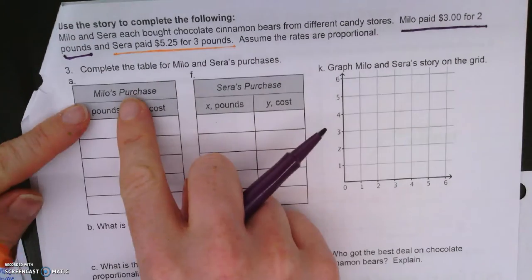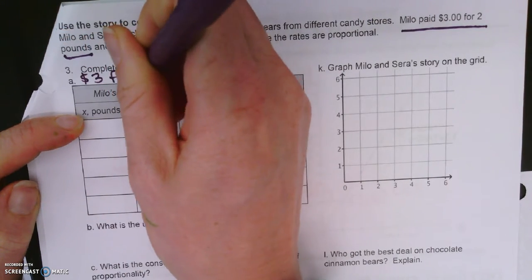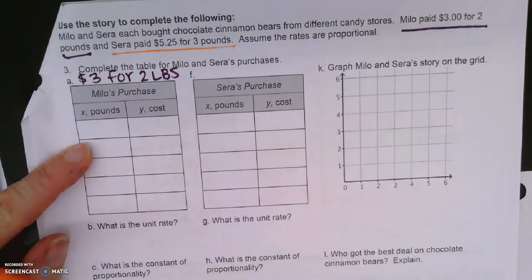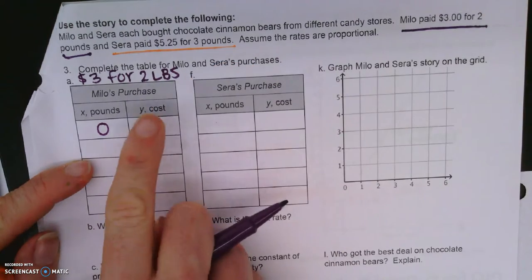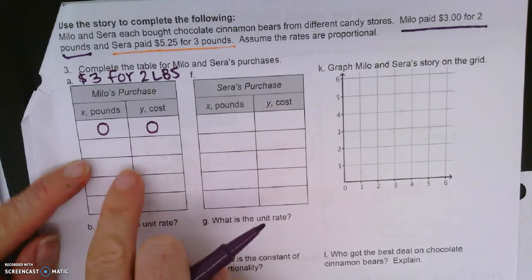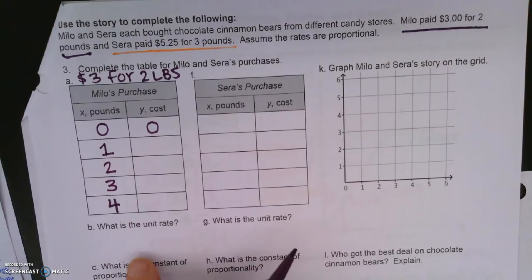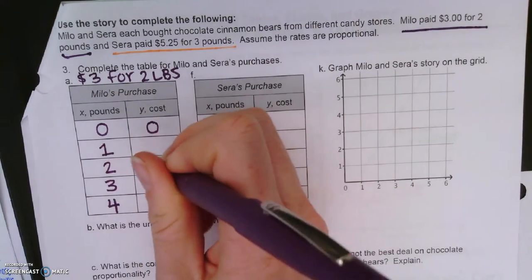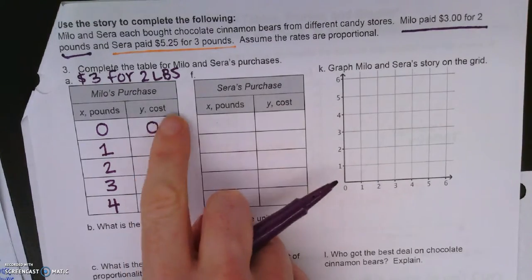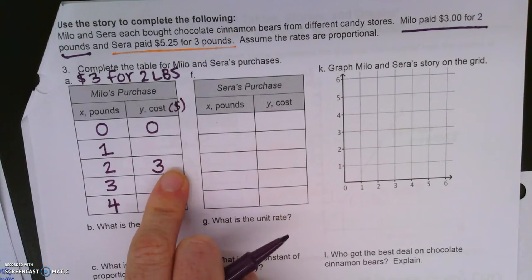Well, remember, Milo paid $3 for 2 pounds. So we know that the rates are proportional. If he bought 0 pounds, he'd pay $0. Cost depends on how much we buy. So I'm going to want to know about 1 pound, 2 pounds, 3 pounds, and 4 pounds. Well, are there any of these pounds we already know? That's right. We know that 2 pounds cost $3. Remember, we don't need to put the dollar sign here because we know that this is cost, and cost is in dollars. So then when we graph it, it's easier to graph (2, 3).